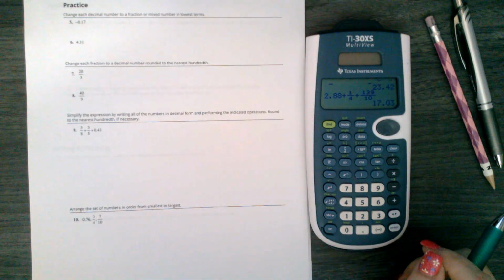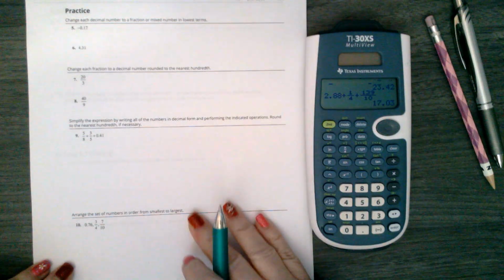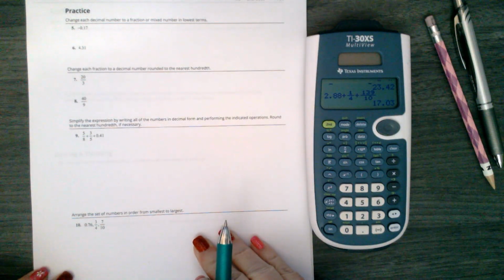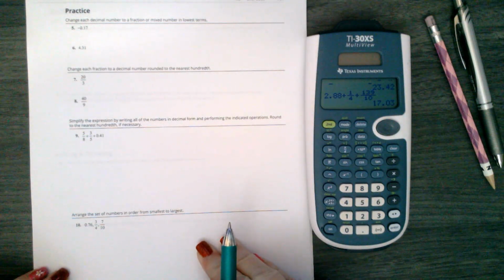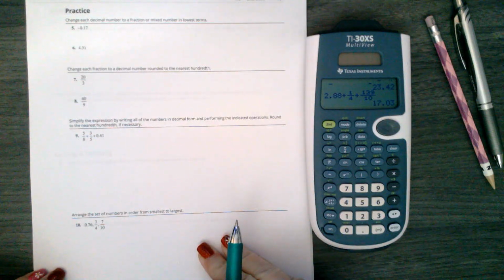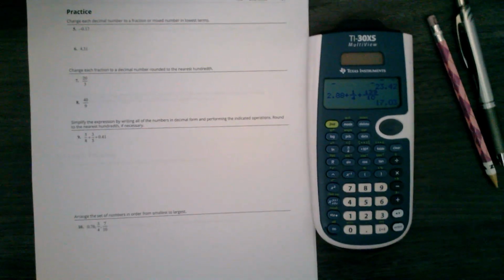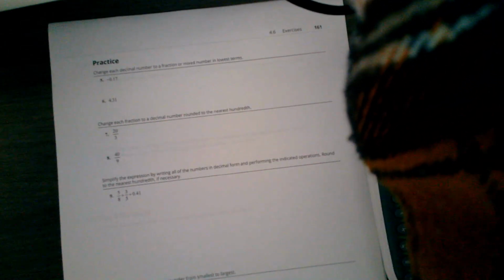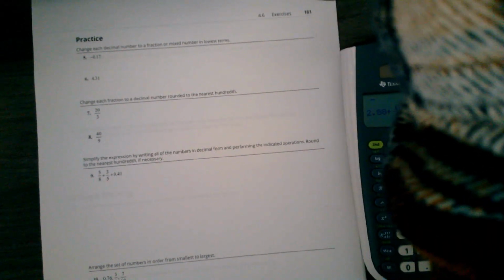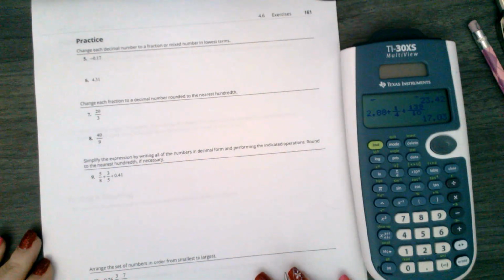Okay. Change each decimal number to a fraction or mixed number in lowest terms. I wish this was just a little bit more clear for you. Give me just 1 second. Let me see if I can make it just a little bit sharper for you.